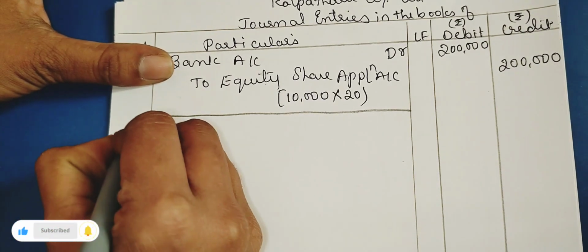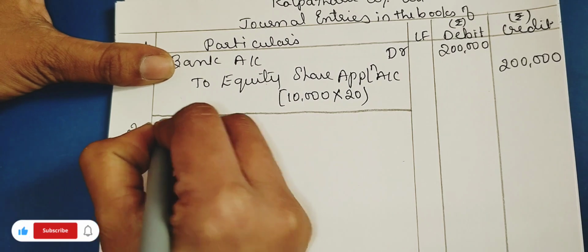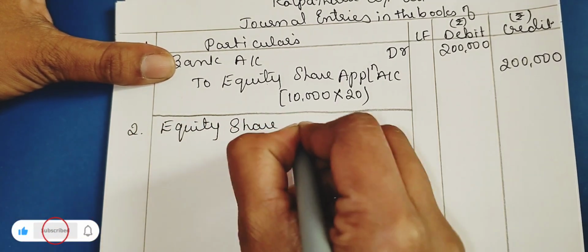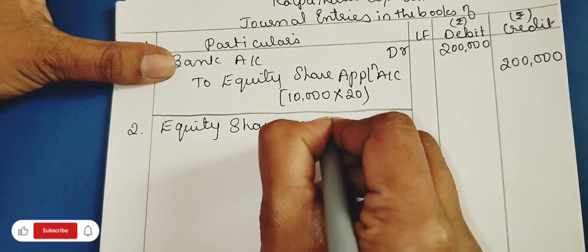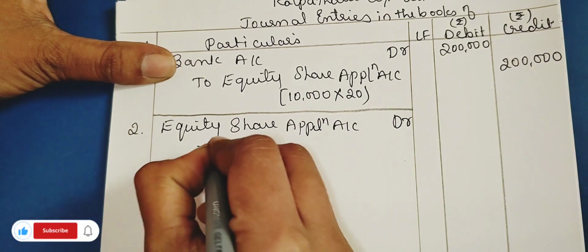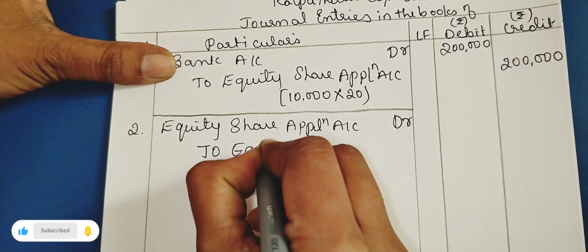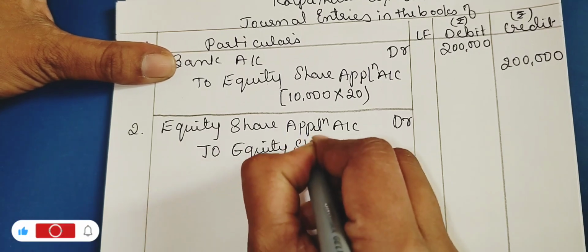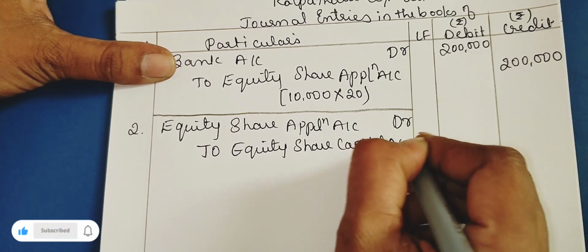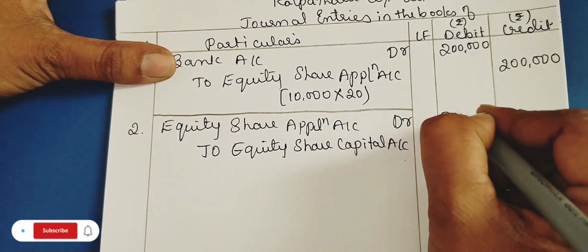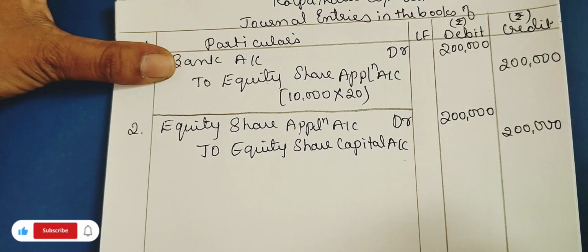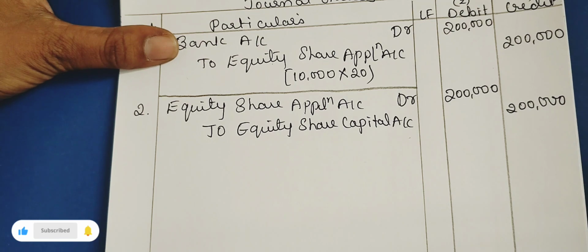No, to transfer, we are debiting application account, equity share application account debtor to equity share capital account, 2 lakh. Being share application money transferred to capital account. Right.